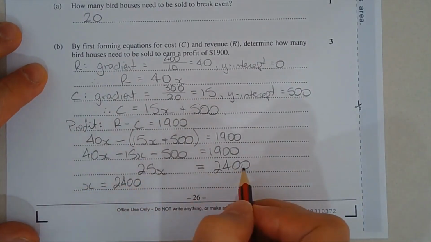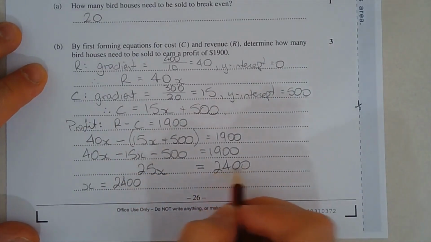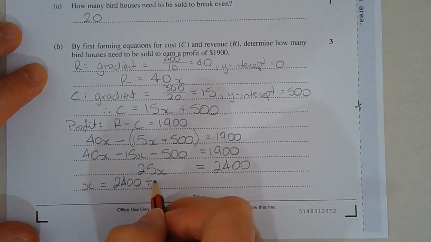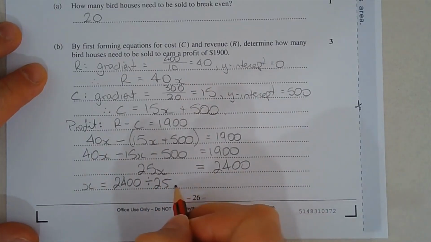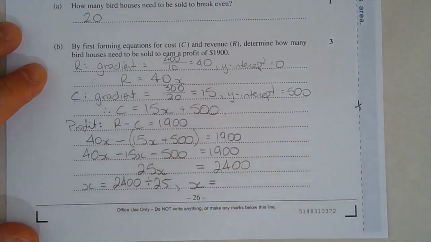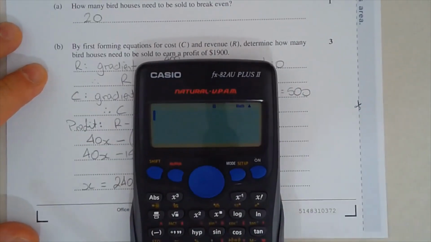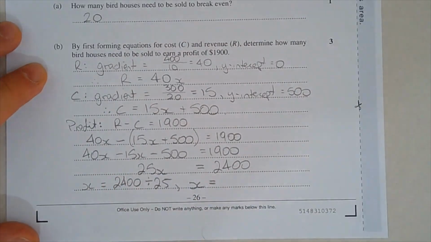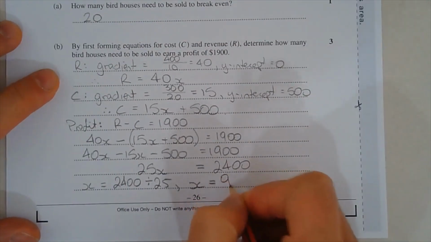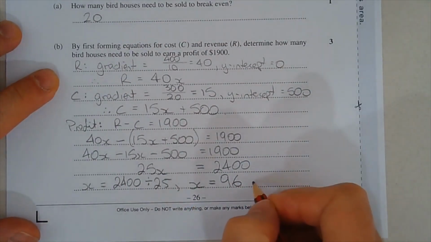We're going to divide that by 25. 2,400 divided by 25, and we get 96. Therefore, need to sell 96.